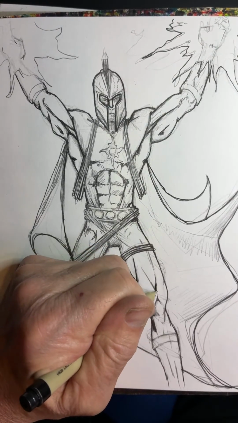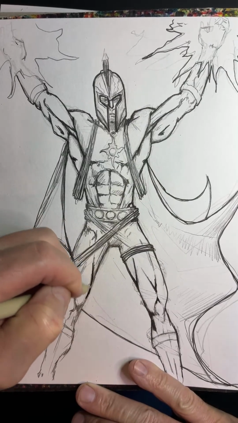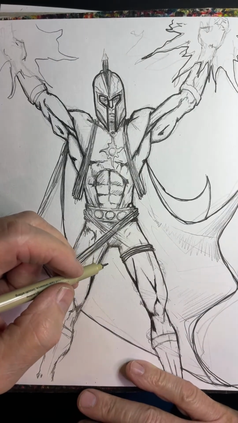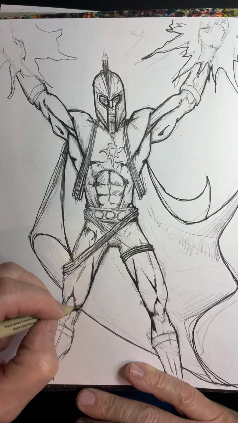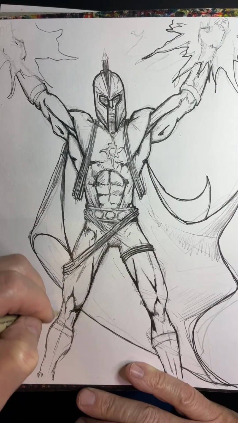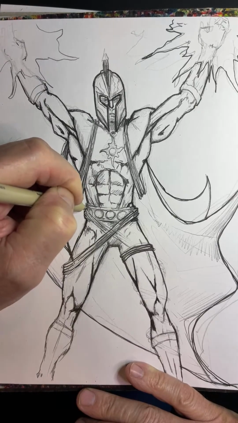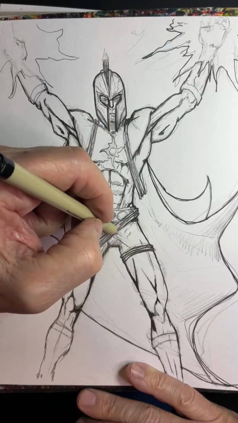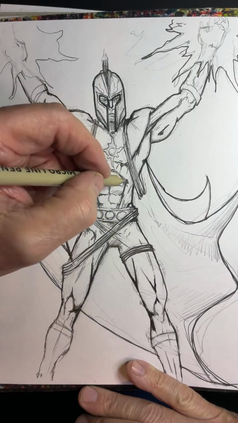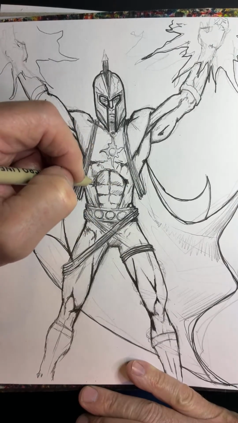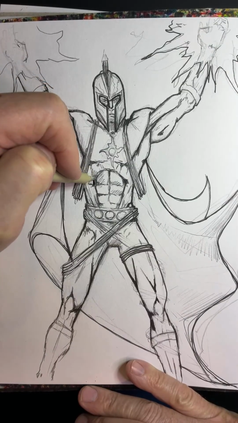Well, I won't ink that symbol yet in case we want to try something different. Yeah, I'm getting close to wrapping this one up.